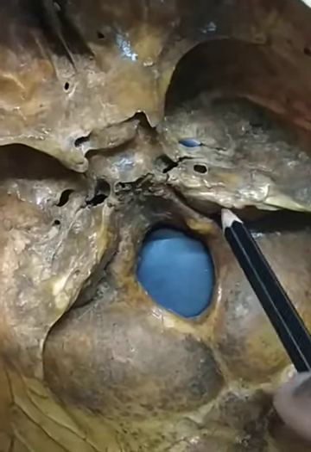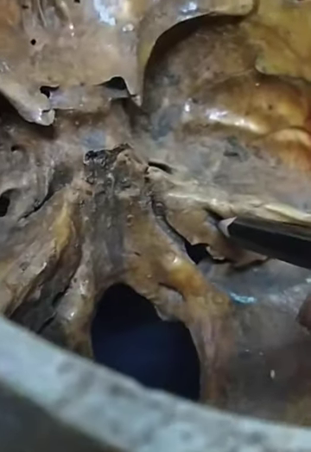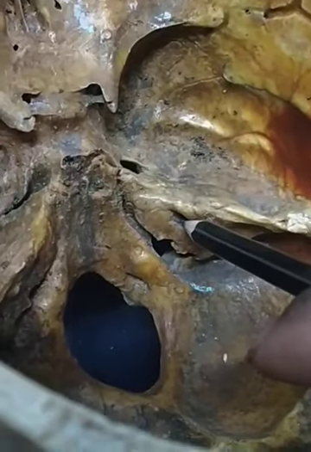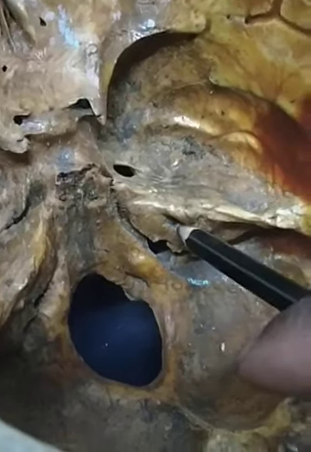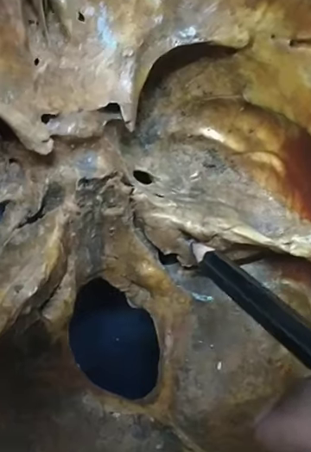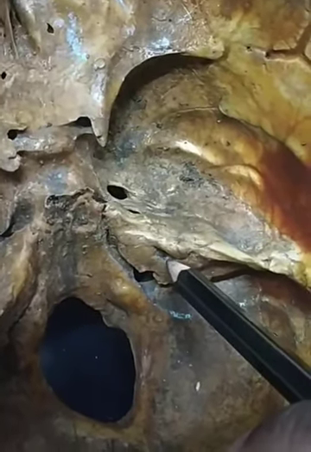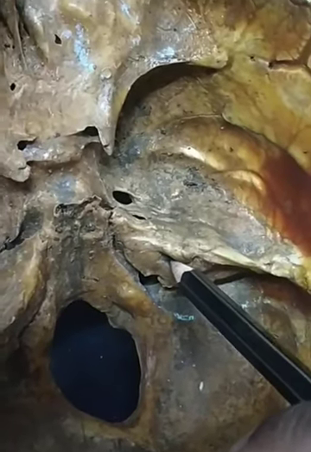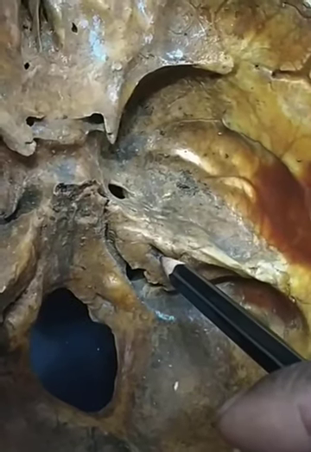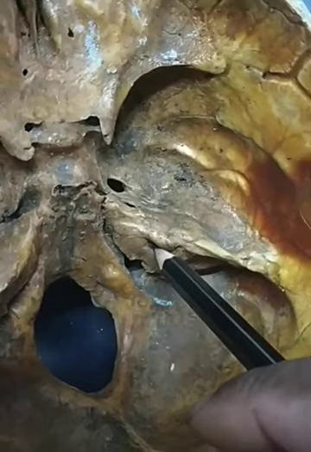Next, here we can identify the internal acoustic meatus, the internal acoustic foramen, which is in relation with the middle ear cavity. The structures passing are the 7th and 8th cranial nerves. Not only this, labyrinthine vessels also pass. The 7th is the facial nerve, and the 8th enters the inner ear, with a vestibular part and a cochlear part.